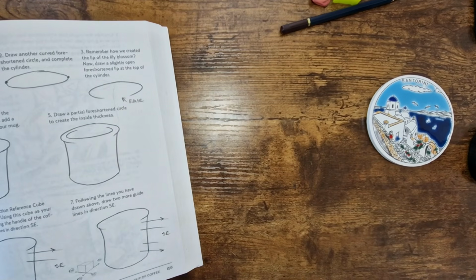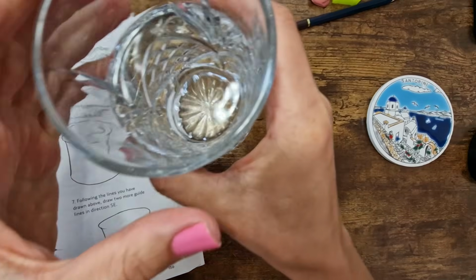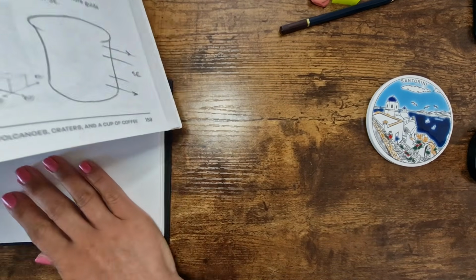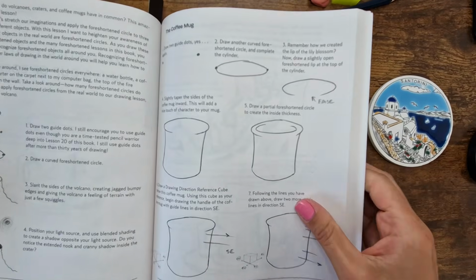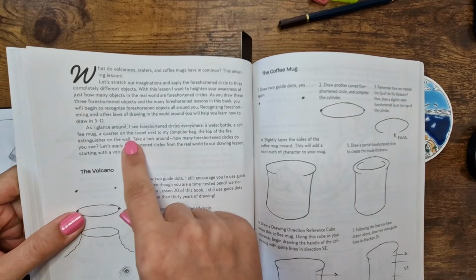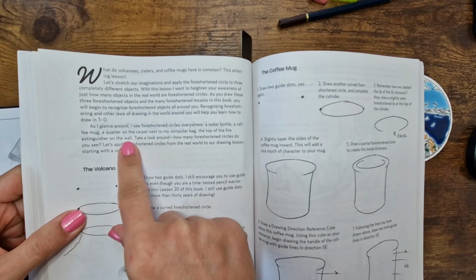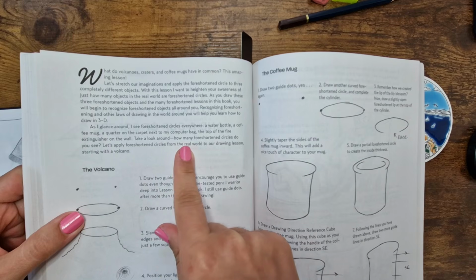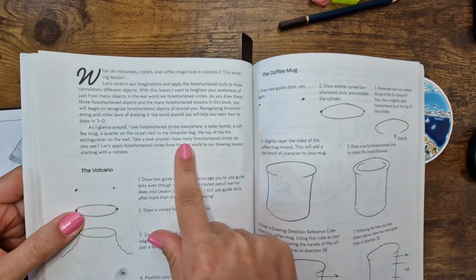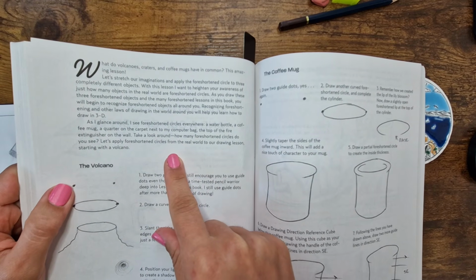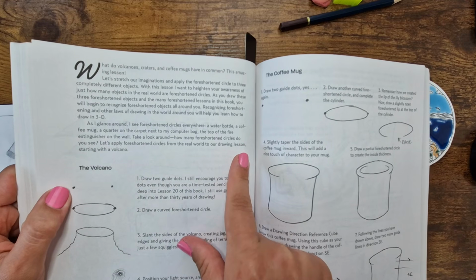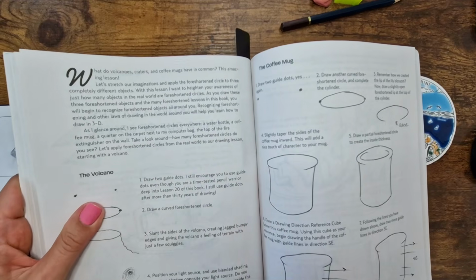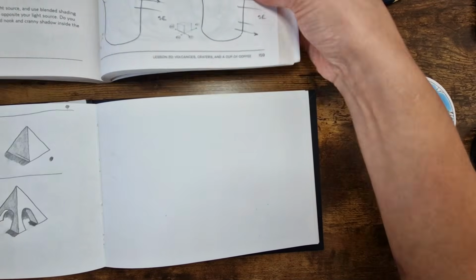And then a glass. I'd have to lift it up, but the top bit, so I guess so. Right. As I glance, I see a quarter on the carpet next to my computer bag, the top of the fire extinguisher on the wall. Take a look around. How many foreshortened circles do you see? Let's apply foreshortened circles from the real world to our drawing lesson, starting with a volcano.